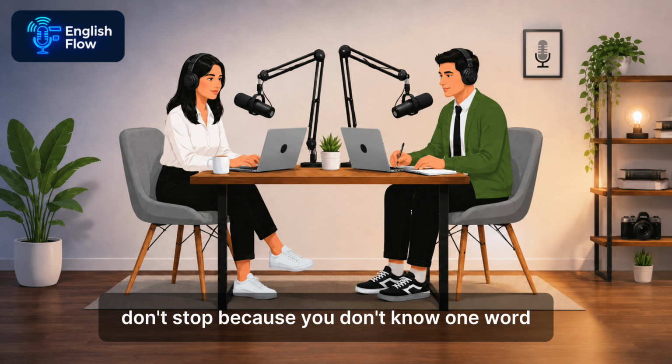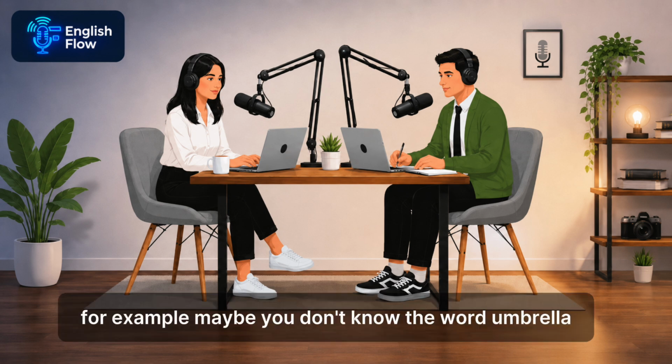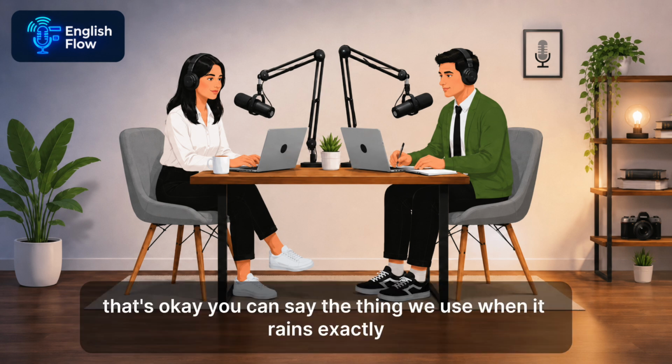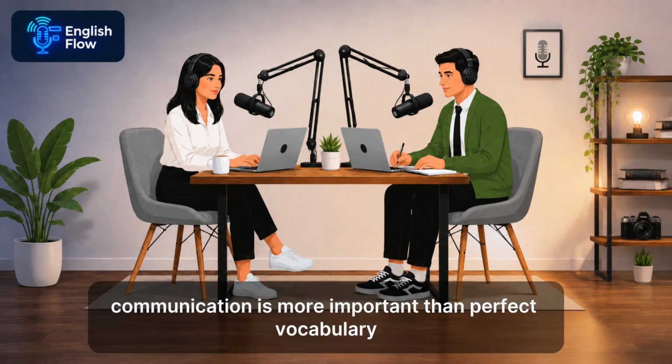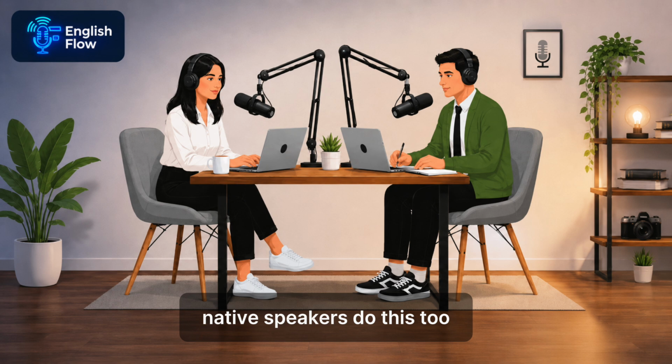Here's another important tip. Don't stop because you don't know one word. For example, maybe you don't know the word umbrella. That's okay. You can say, the thing we use when it rains. Exactly. Communication is more important than perfect vocabulary. Native speakers do this too. Sometimes they forget words. They explain them in another way.